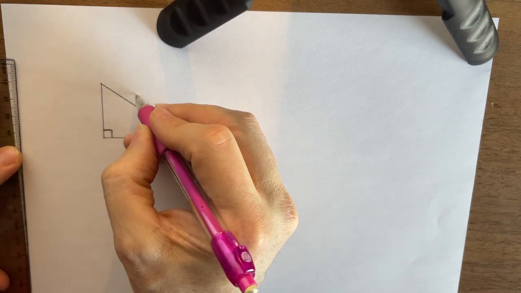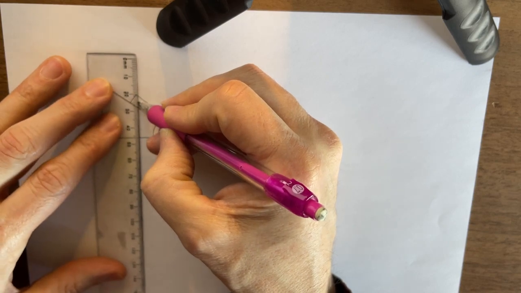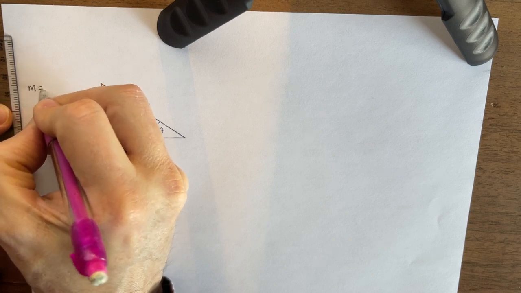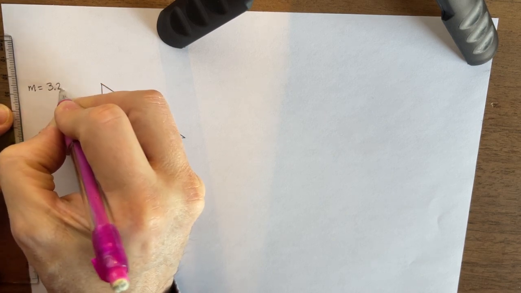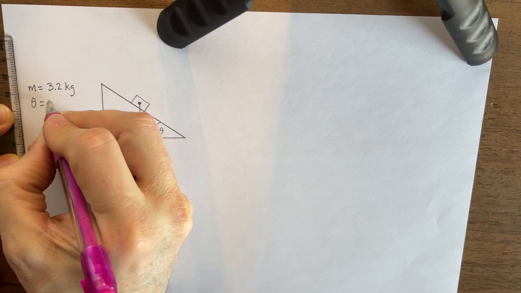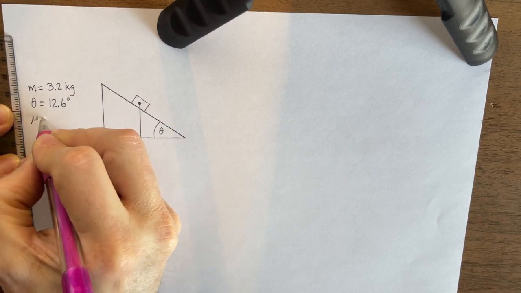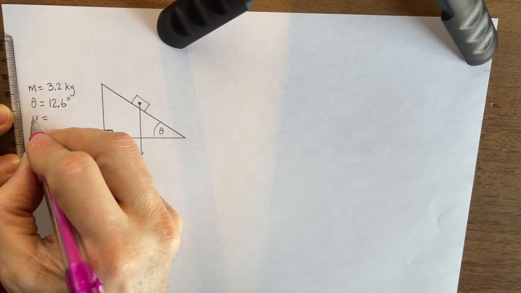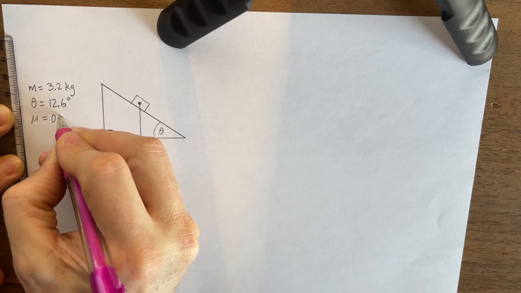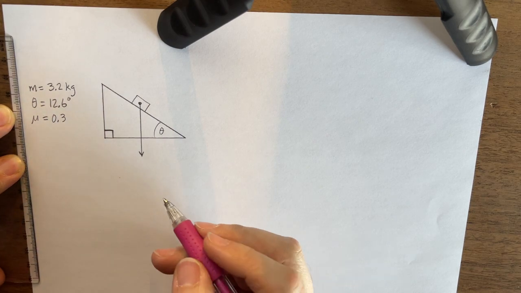We also need to pick the mass of the block. Gravity is going to pull straight down on that block. So I'll make up a mass of 3.2 kilograms, and an arbitrary angle of 12.6 degrees, and an imaginary coefficient of static friction, the friction between the block and the ramp, of 0.3. There are no units on the coefficient, it's just a number.